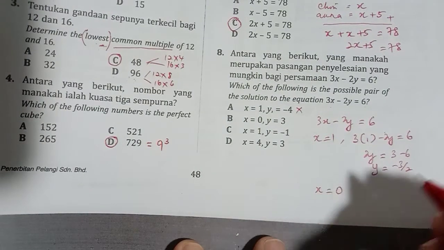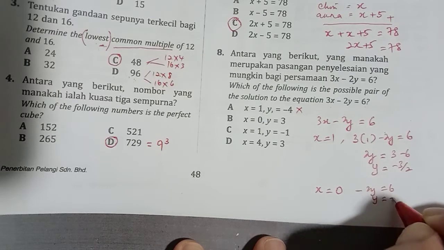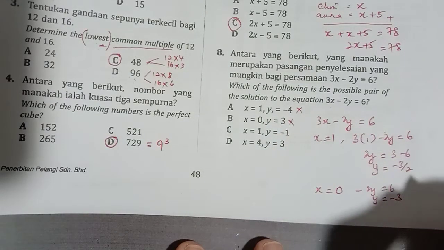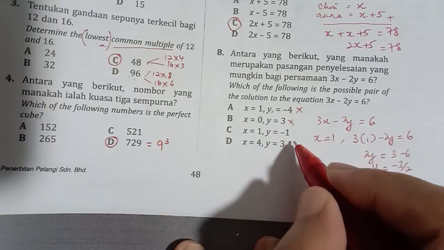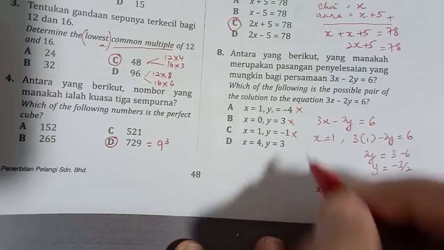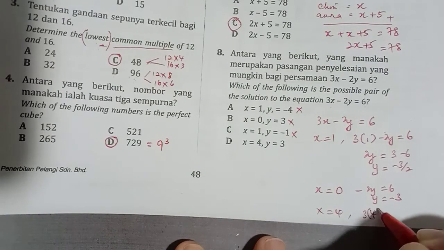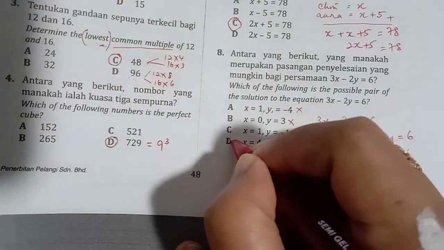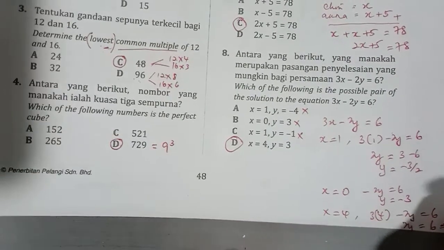x equals to 0. Thus negative 2y equals to 6. y equals to negative 3. Okay, this is wrong. Okay, you can try one by one. 1 is negative 1, also no. Okay, so x equals to 4. 3 times 4 minus 2y equals to 6. So 2y equals to 6. y equals to 3. Okay, so the answer is D. So you can try one by one. Try another.